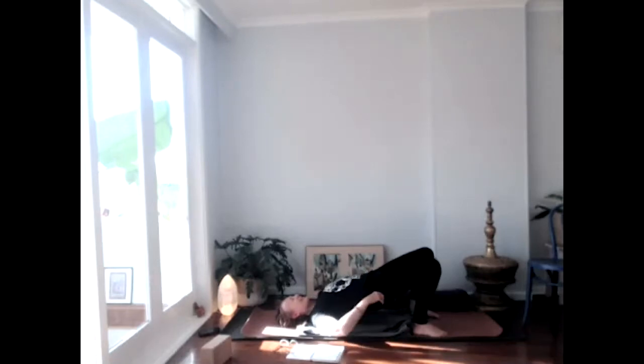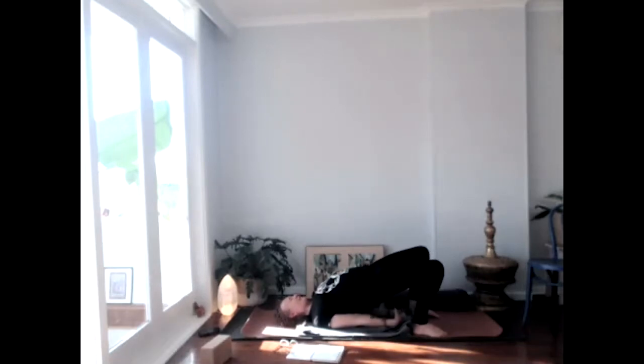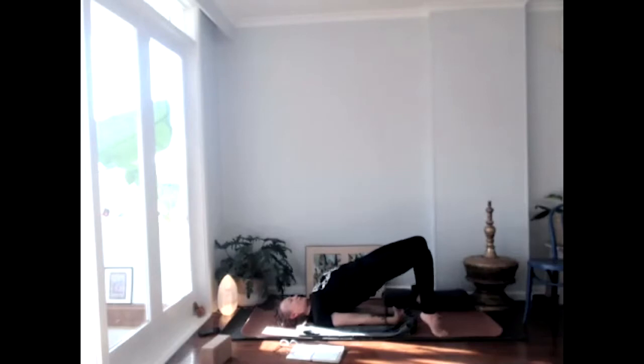Lower the hands down, keep the hips high, interlace the arms underneath you, raise the chest higher. Come right up onto tippy toes. Now press the little finger side of the hand down. Can you open the chest here?